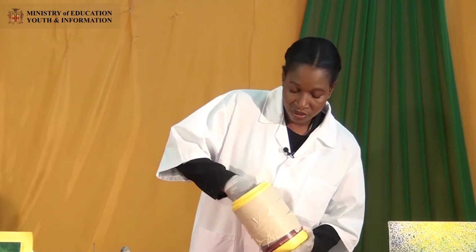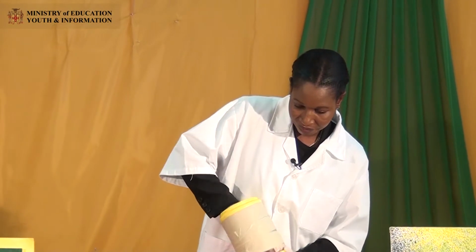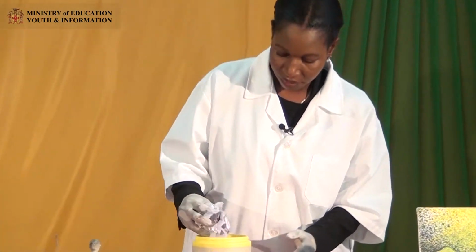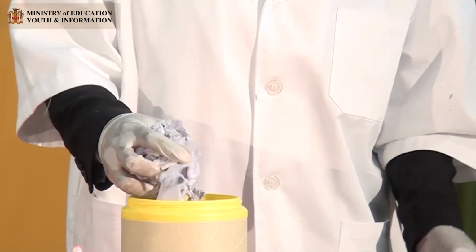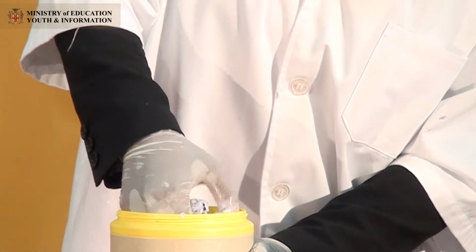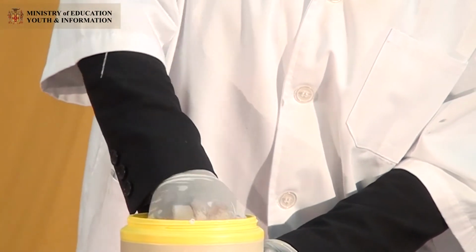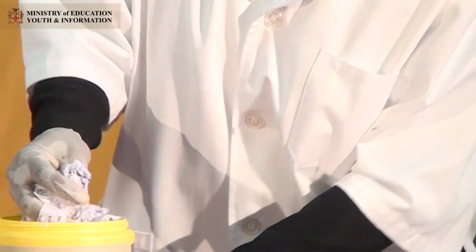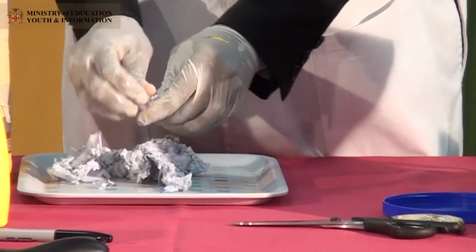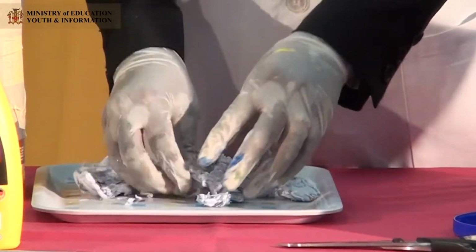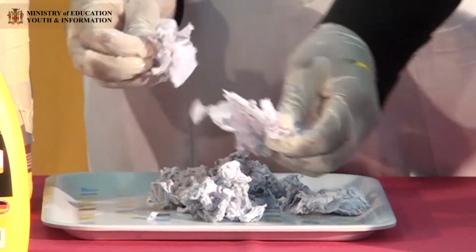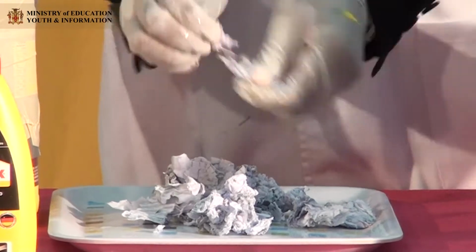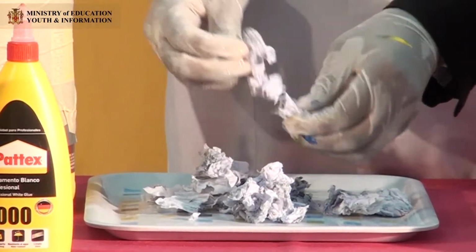So I'm going to take it out so you can see. All right, so this is what it looks like. Right? Now, when you add glue to this, you can use it to make sculptures, okay?